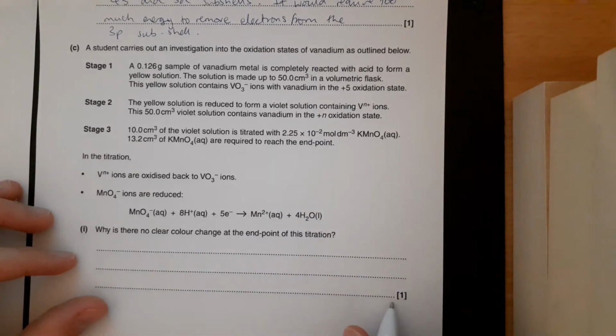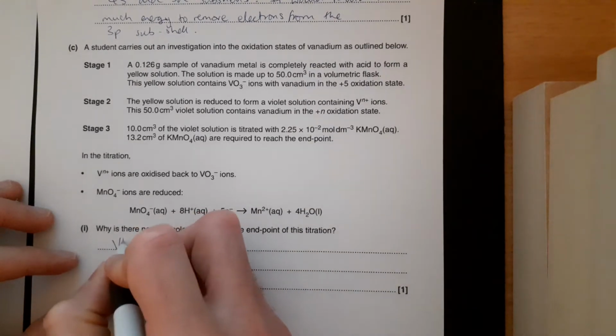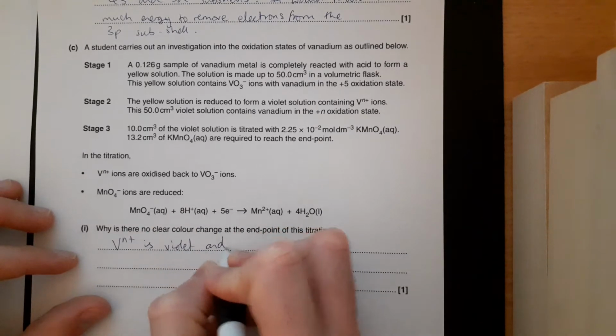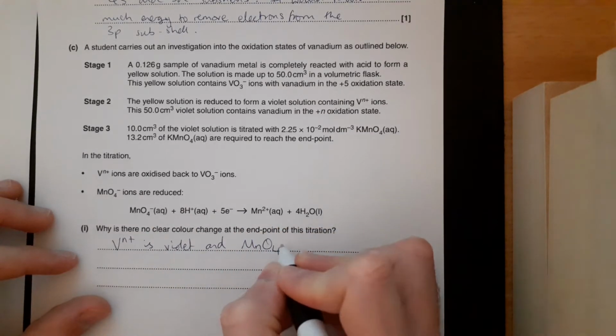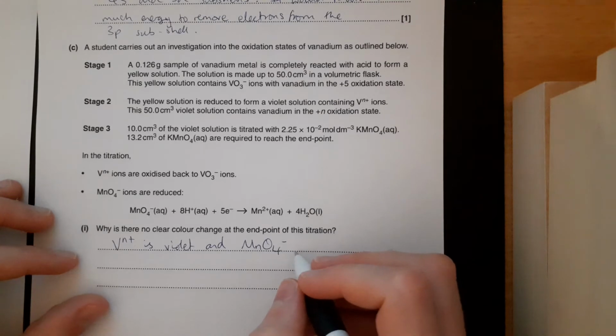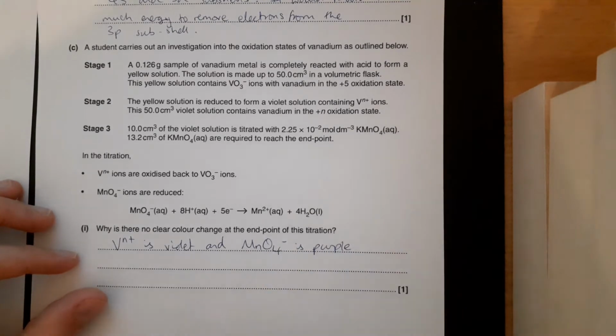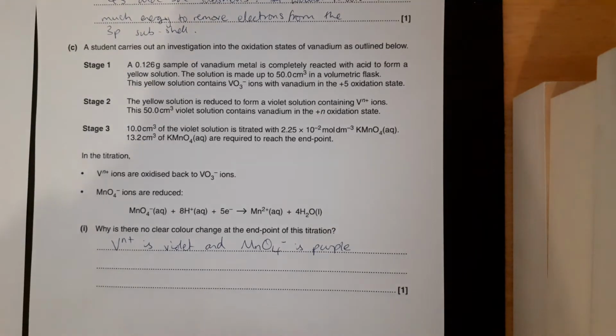It's only 1 mark, so we can say that the Vn+ is violet and the MnO4- is purple. Right, that's all we need to put there.